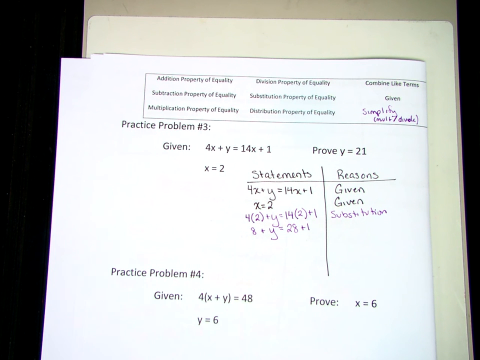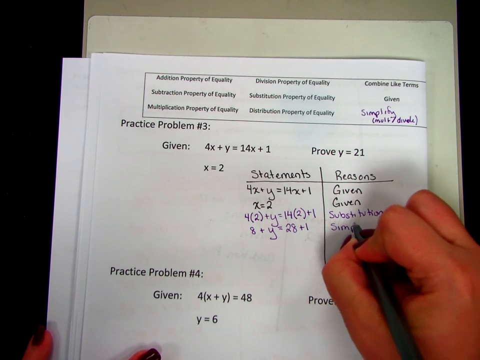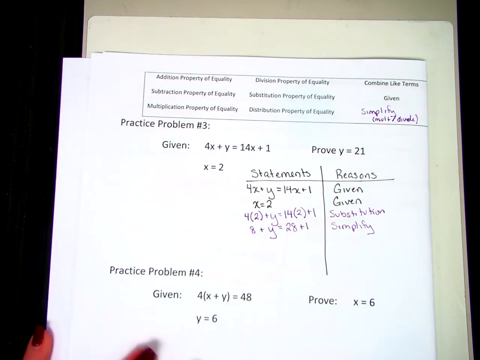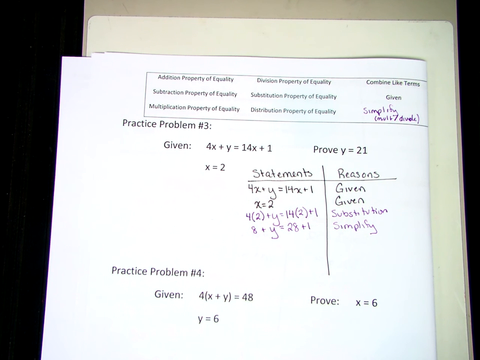Every once in a while you'll get it. Usually it happens after substitution, right? Because you substitute something in and then you need to start simplifying that. So you can either put simplify, or you can put multiplication without the POE. Because the POE implies you're multiplying something new to both sides. This is already part of the equation. Okay?